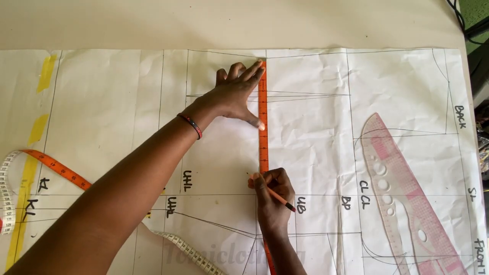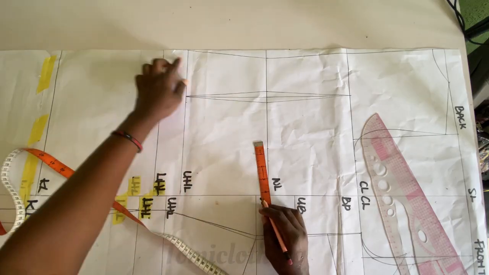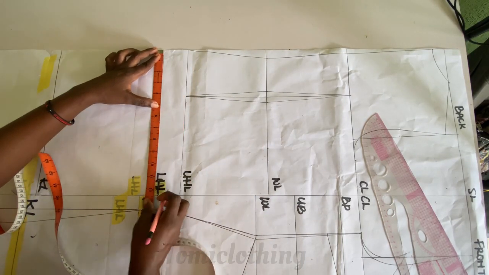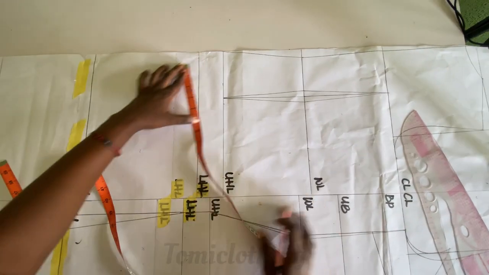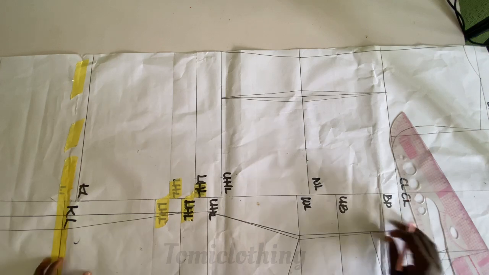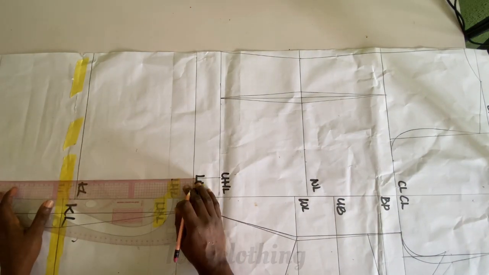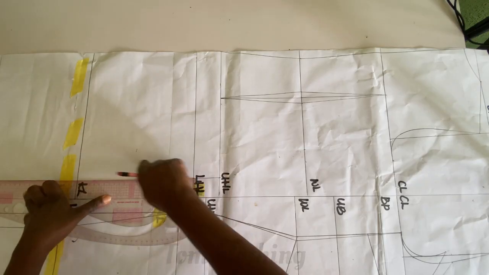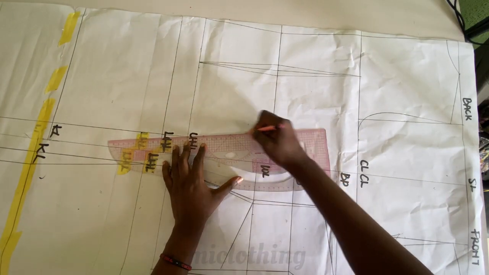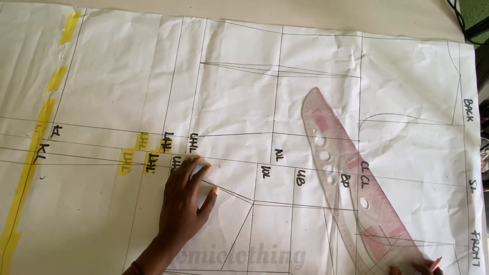I'm going to be placing a quarter of the bust measurement, a quarter of your waist measurement plus the dart intake. Here on the hip line, a quarter of your hip measurement, that's your hip divided by 4. Then you mark it all the way to the gown length. Do you understand? Just go ahead and connect all the points together this way, just as you can see. So this is what we have.